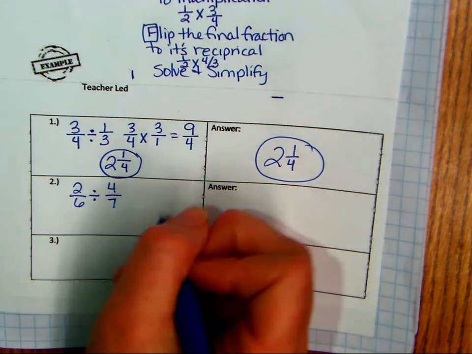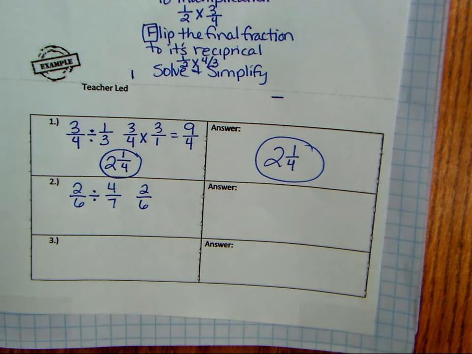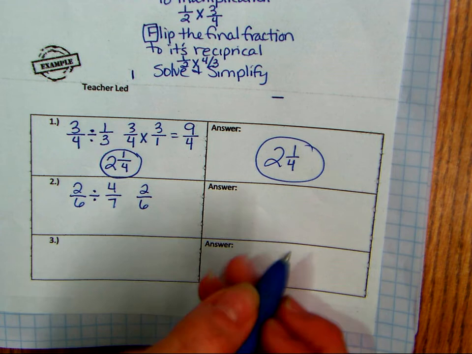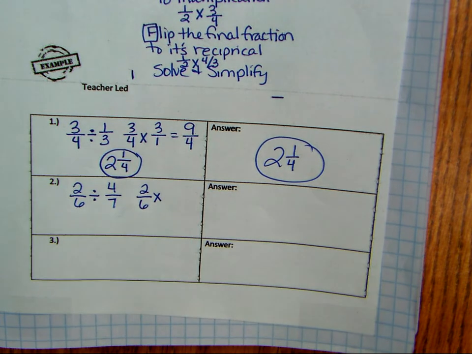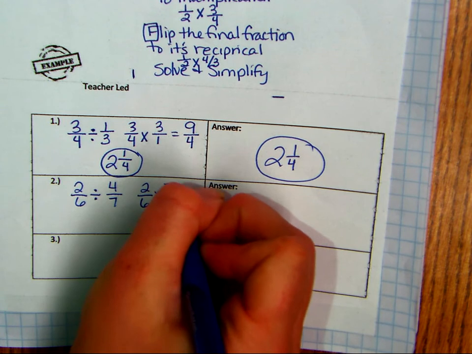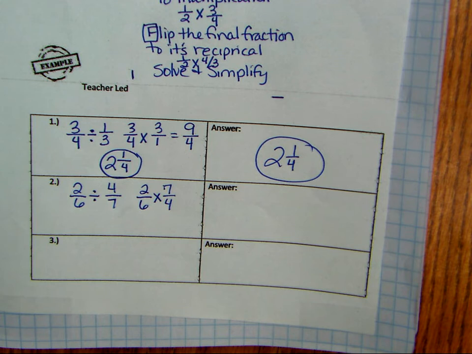Alright, so I'm going to set up mine. I've got 2/6, I keep the same because it's the first fraction. Then I'm going to change my operation from division to multiplication. And then I'm going to flip to the reciprocal, so I have 4/7, it's going to become 7/4. Now, at this point, I could multiply straight across like I did in the previous problem, but I'm going to choose to pull some products out of the problem and simplify prior to actually doing my problem.